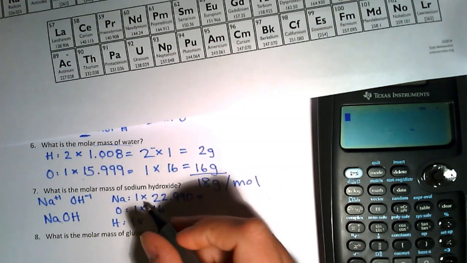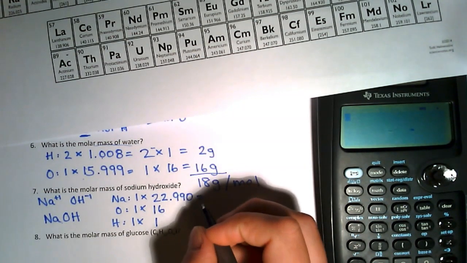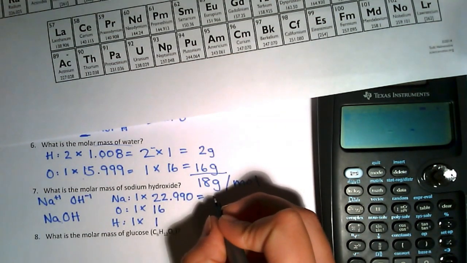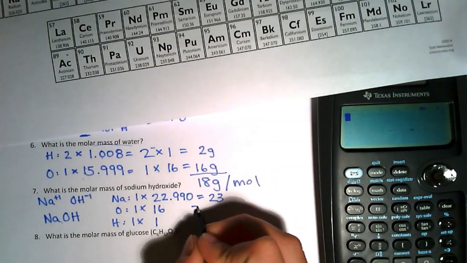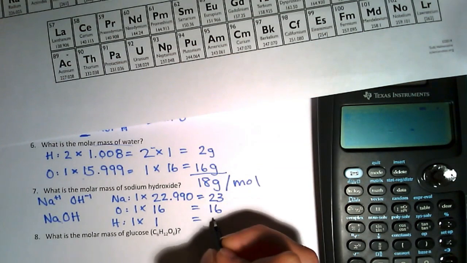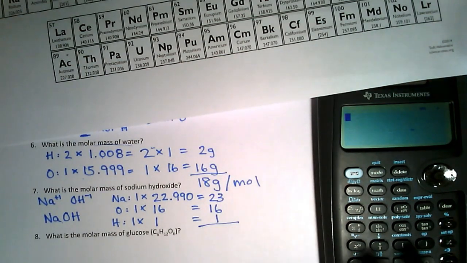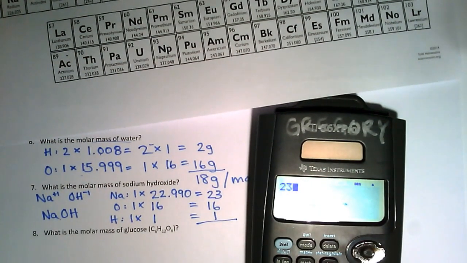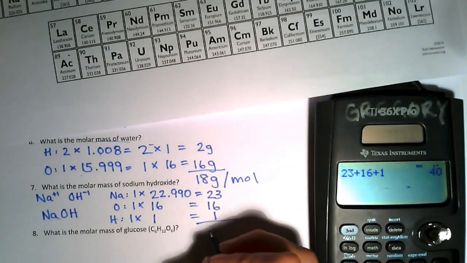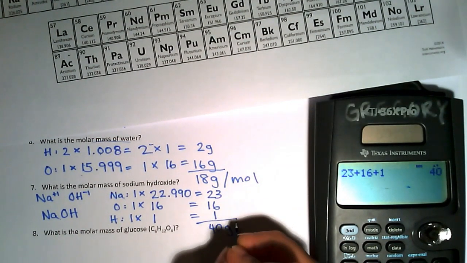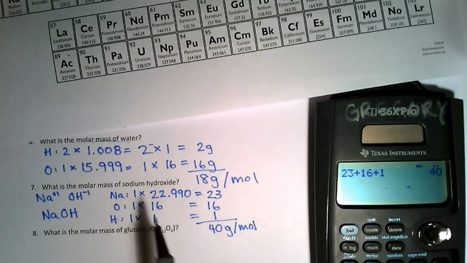So we have 22.990, which we can actually just round to 23. So 23 plus 16 plus 1 gives us 40 grams per mole for sodium hydroxide.